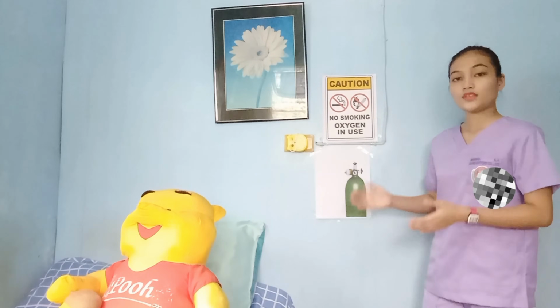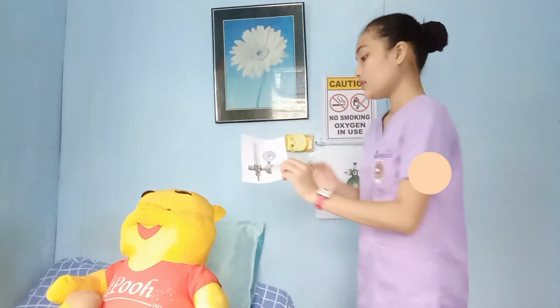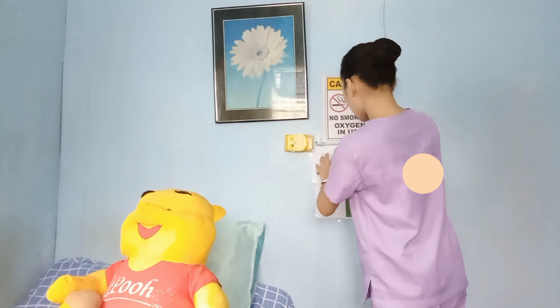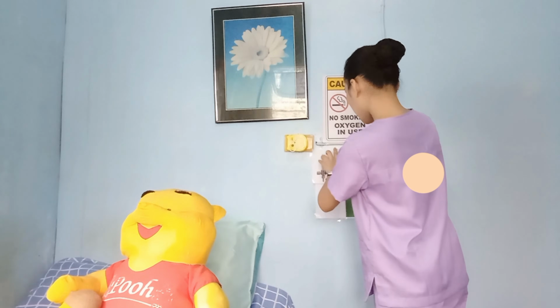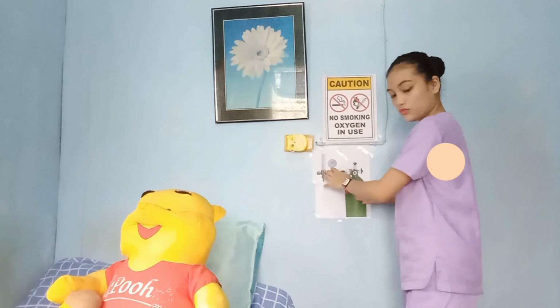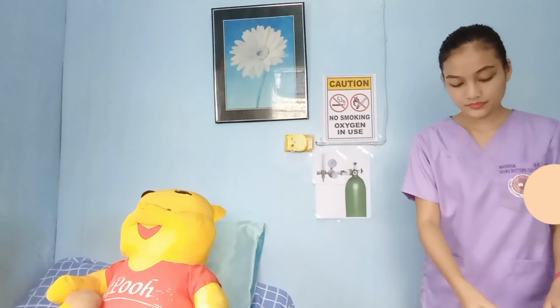Here. So, the first thing to do is to connect the flow meter to the oxygen tank. It should be in the off position. So here is the flow meter. This flow meter is a device that is used to measure or control the flow of oxygen from the oxygen distribution unit, which is our oxygen tank, to our oxygen user.